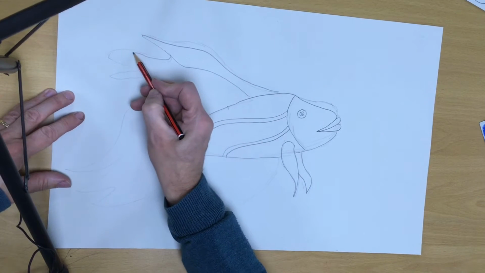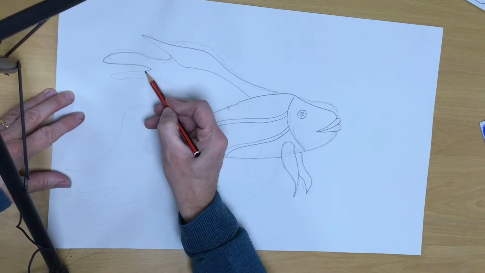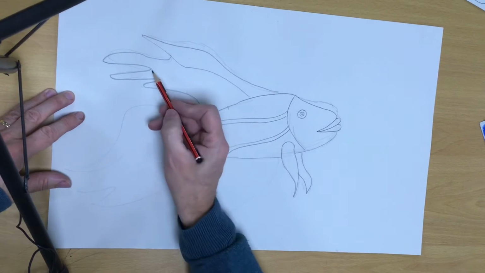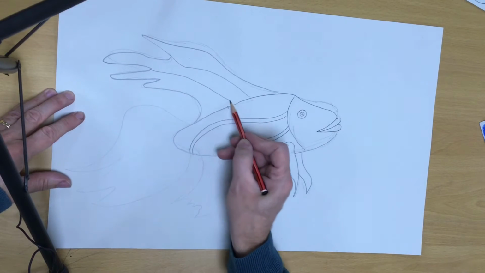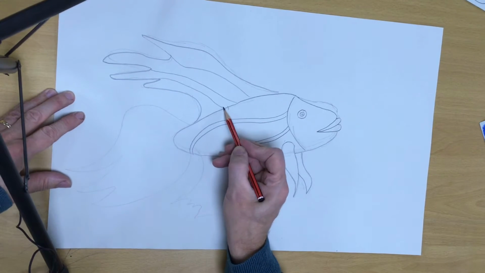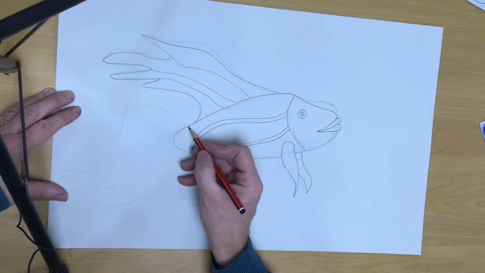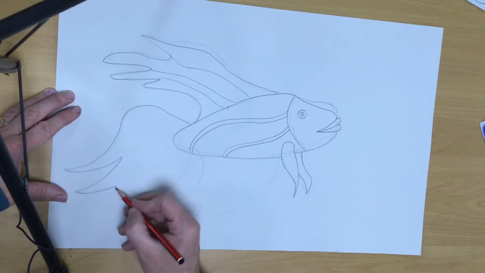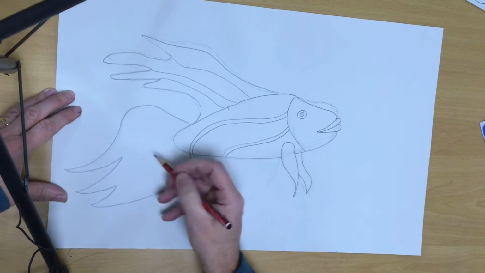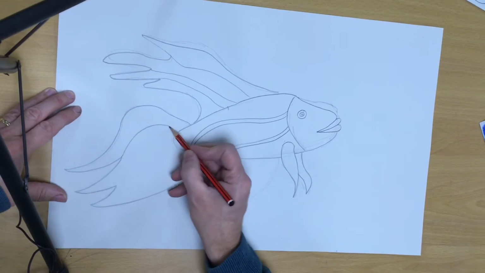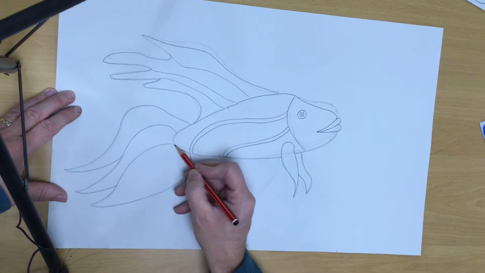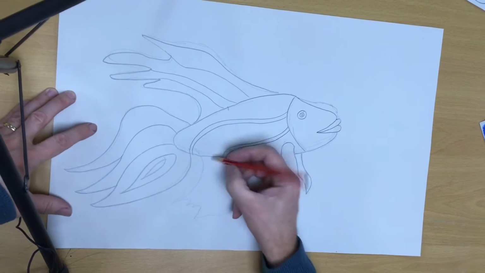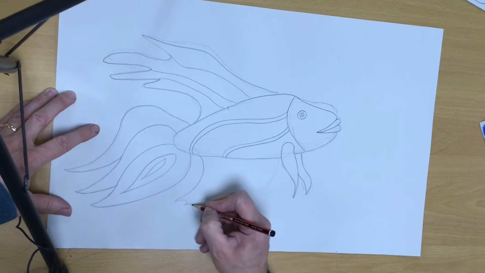I'll just take that there, around there, and then I'm going to put a line in here, a line in here. So we've got a lot more sections to work with, because we're going to put the pattern into the section. Okay, and just finish that one off there like so.